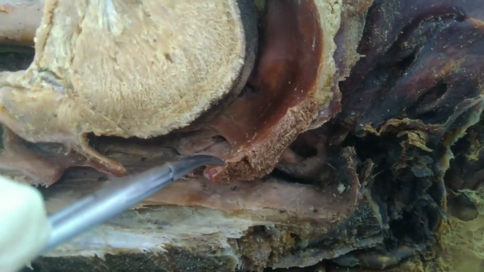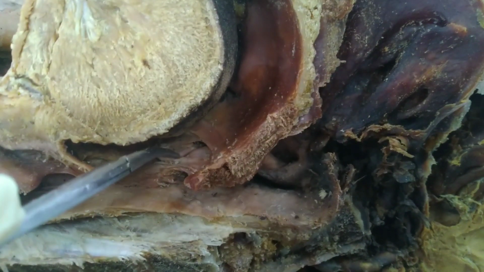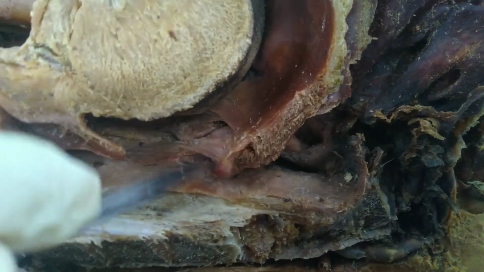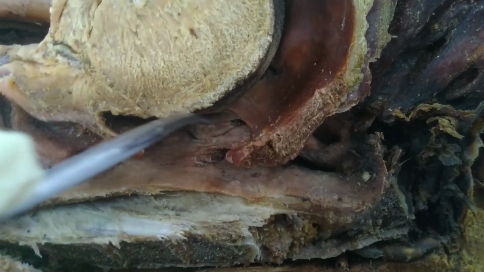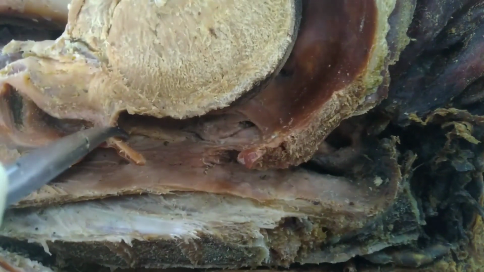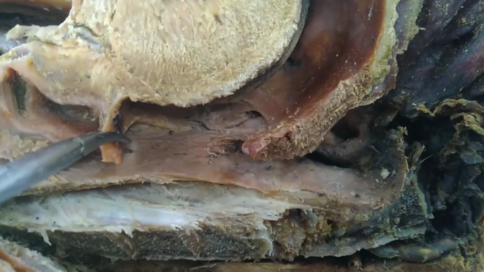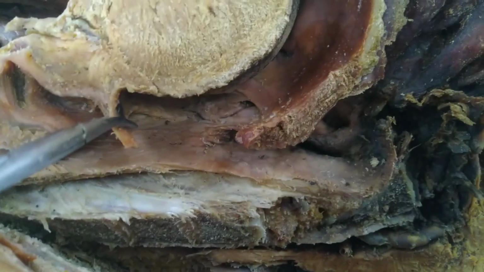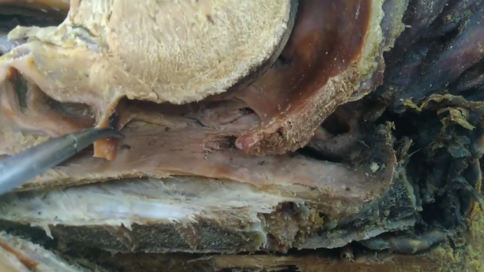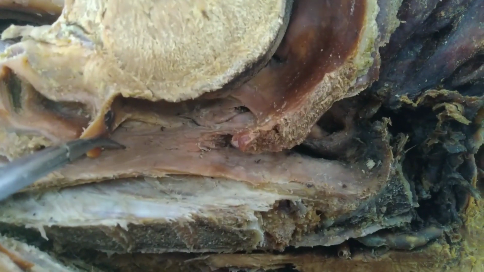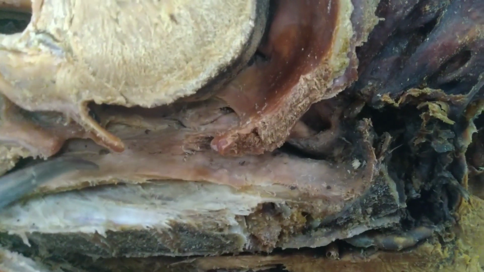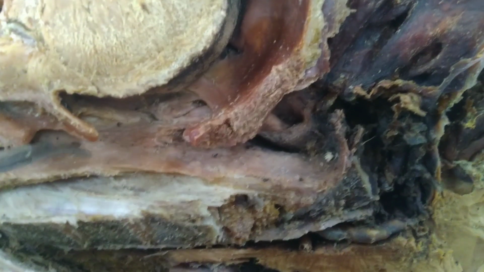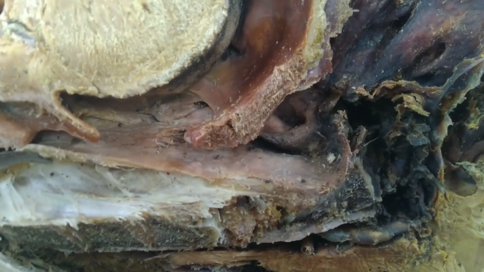So the junction between the nasopharynx and the oropharynx will be the uvula and the soft palate up here. The junction between the oropharynx and laryngopharynx would be the epiglottis, no? And the aryepiglottic fold down here, no? That is the posterior pharyngeal wall right there, made up of constrictor muscles of the pharynx.